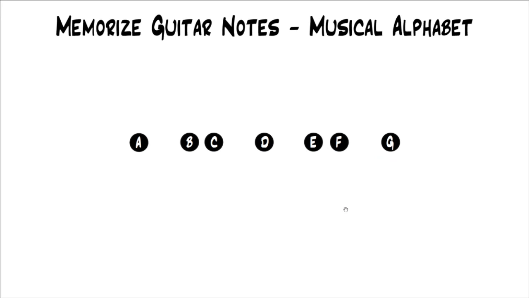And if you remember that I said that the musical alphabet has 12 notes, you may be wondering why there's not 12 notes on your screen. There's only 7 notes right now, and that's because of what are called accidentals. They're sharps or flats. So what is on your screen right now are all the natural notes, meaning they don't have any sharps or flats in them.